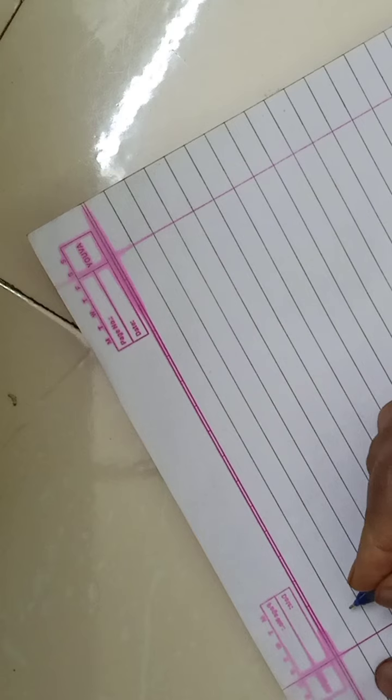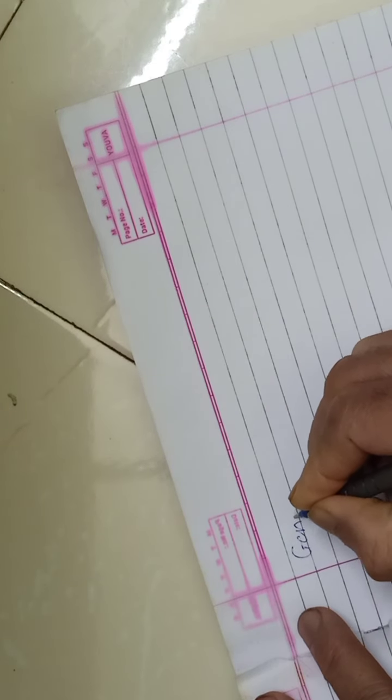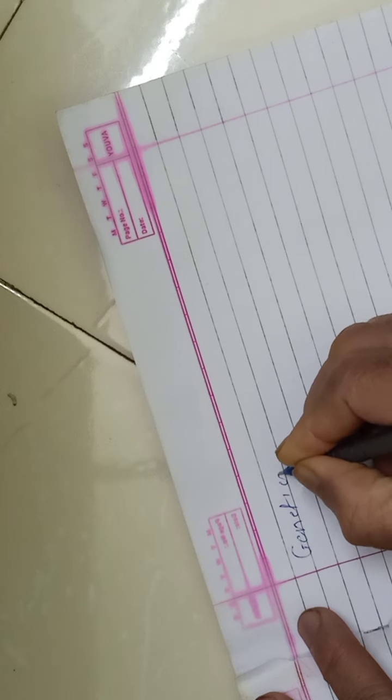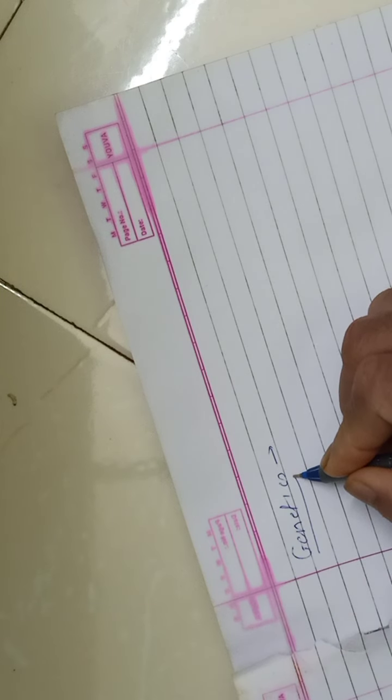Here we should first know some concepts, that is genetics. It is important in the study of heredity and variations.